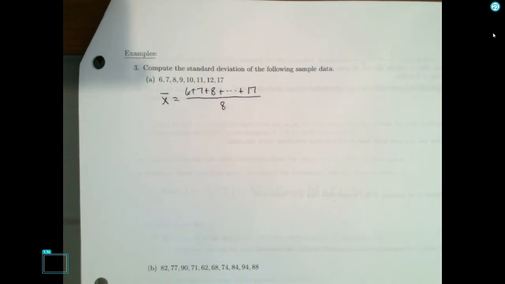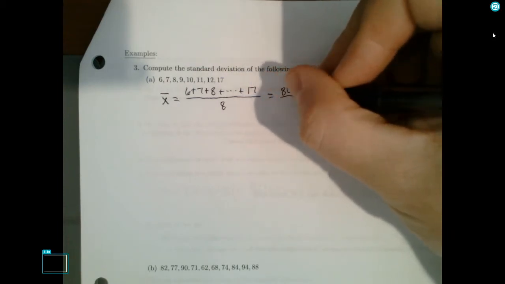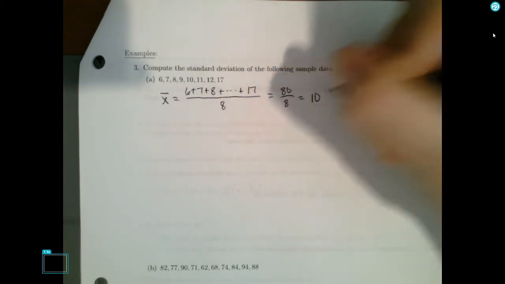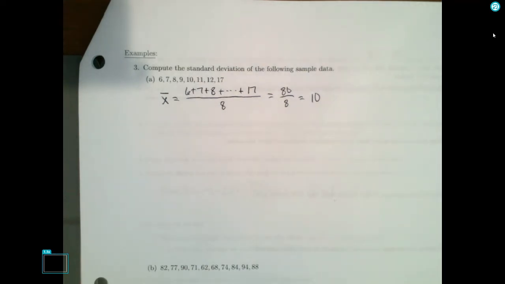Whoa, hold on. Let me try again. 6 plus 7 plus 8 plus 9 plus 10 plus 11 plus 12 plus 17 is 80. 80 divided by 8 would be 10. Okay, so there's the sample mean.